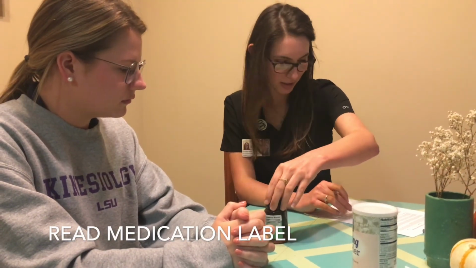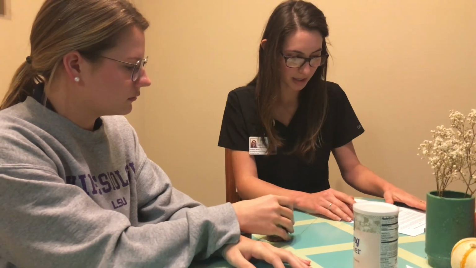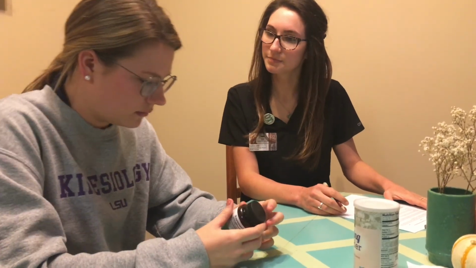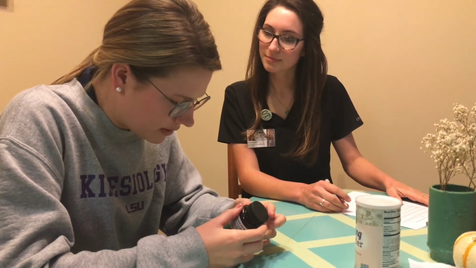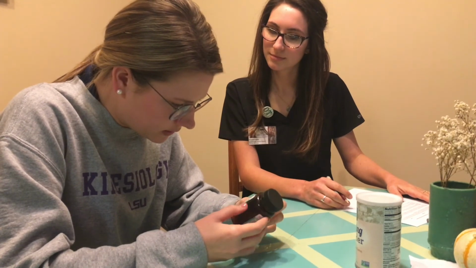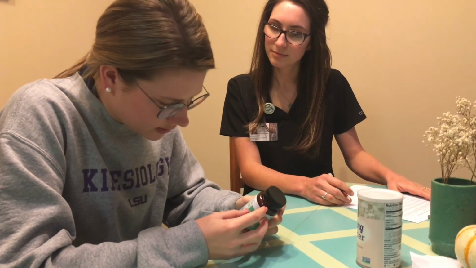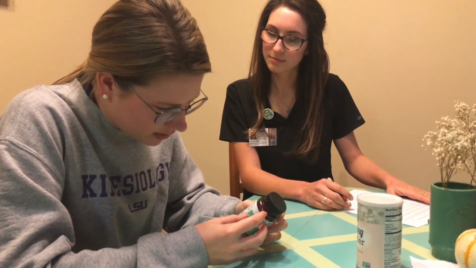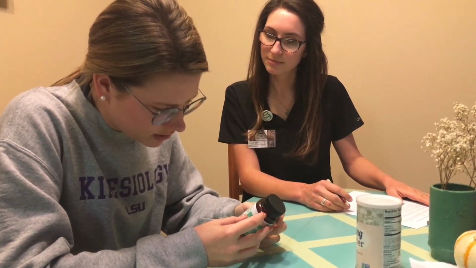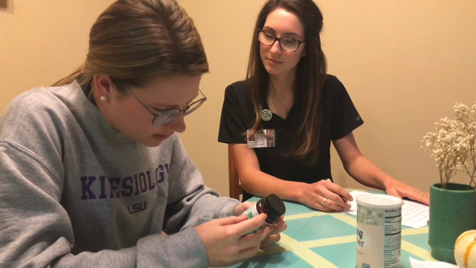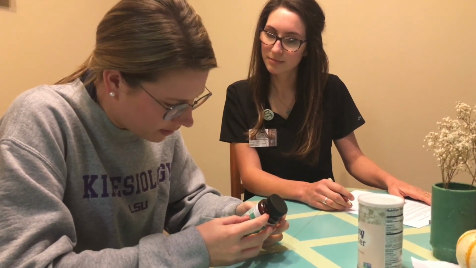Okay, so on this medication bottle, can you read aloud the name of the medication and the instructions? The name is vitamin B12. And the instructions... Oh, it's a little tiny. Dissolve lozenge under... I don't think I can read any more than that.